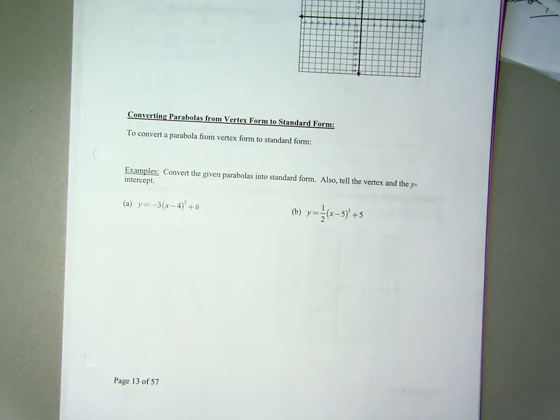I don't think it's as easy to look at this right away and know the y-intercept. But if I was in standard form, I could handle that. So standard form doesn't have that parentheses squared thing. It's just ax squared plus bx plus c. Any ideas what I'd have to do? Josh, what do you think? That's exactly what we're going to have to do.